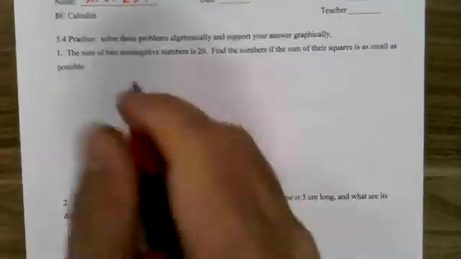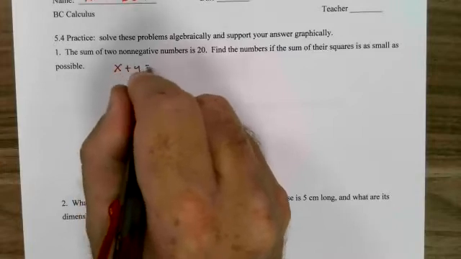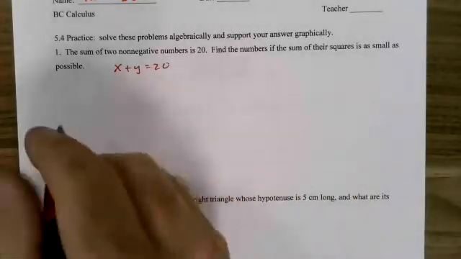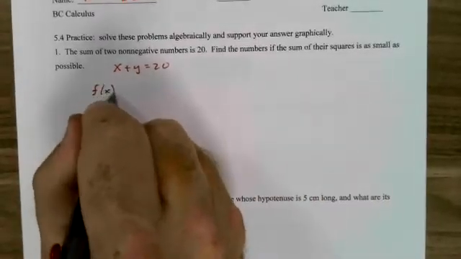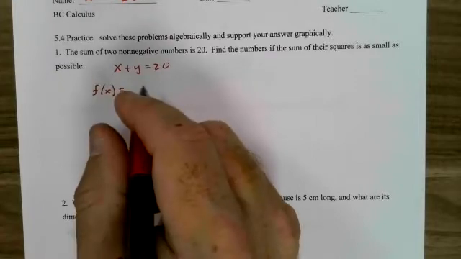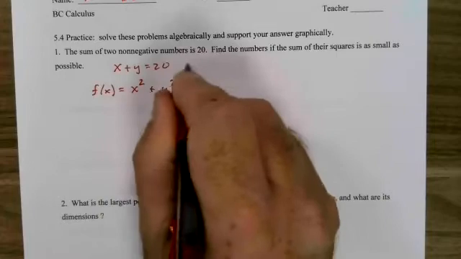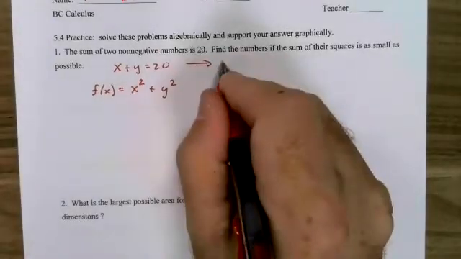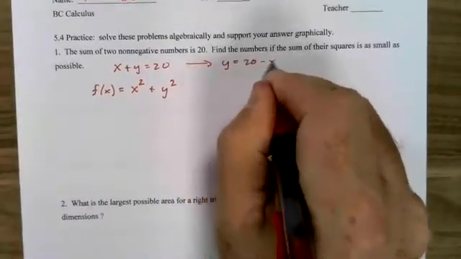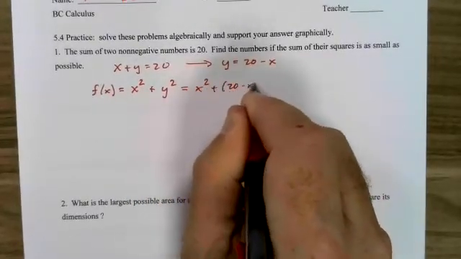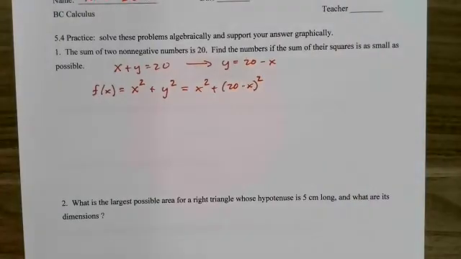The sum of two non-negative numbers, x plus y, is 20. Find the numbers such that the sum of their squares is as small as possible. Sum of their squares, so the function is x squared plus y squared. Let's turn this into y equals 20 minus x, so x squared plus 20 minus x squared.